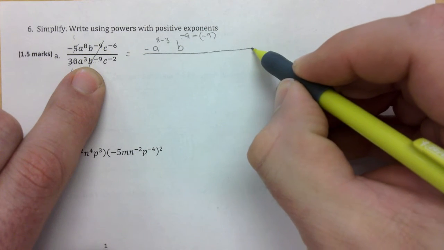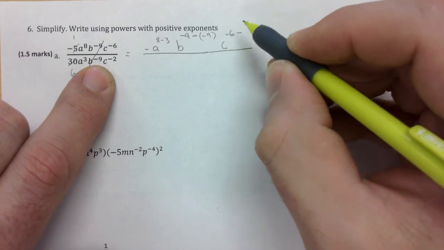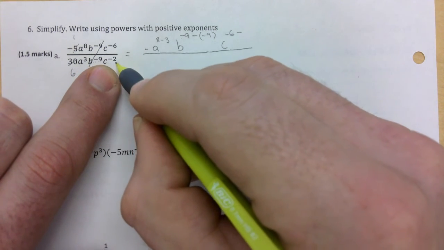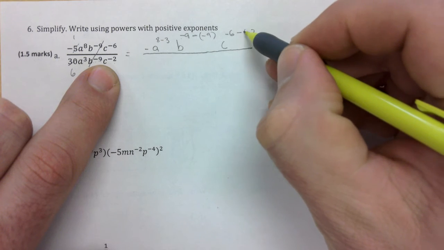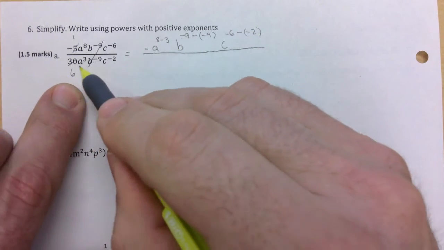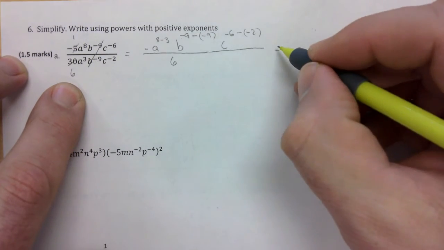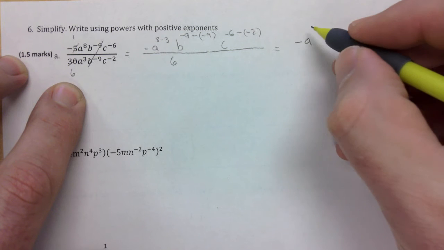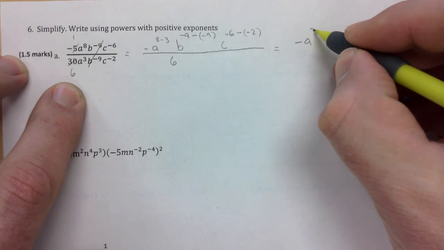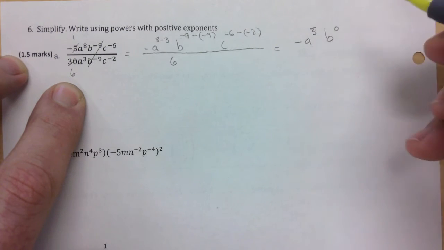Okay? And then I have c to the -6 minus, what do you have in the denominator? It's a -2. Okay? So that is that. You brought everything, you combined all like terms basically, and you have the 6 down here. The next step is -a to the 5. This just turns into b to the 0.